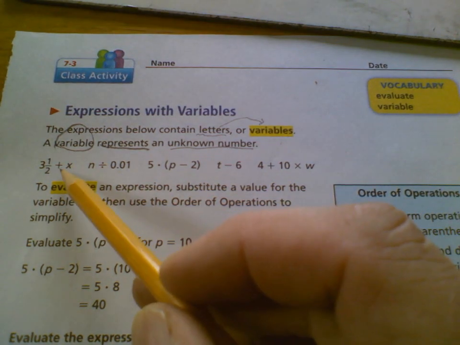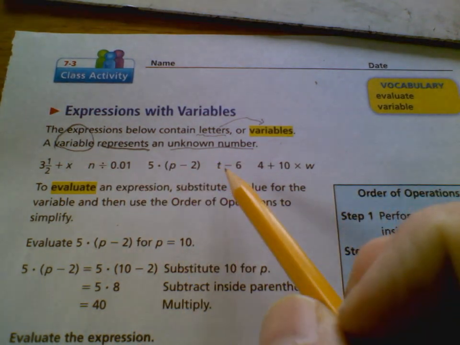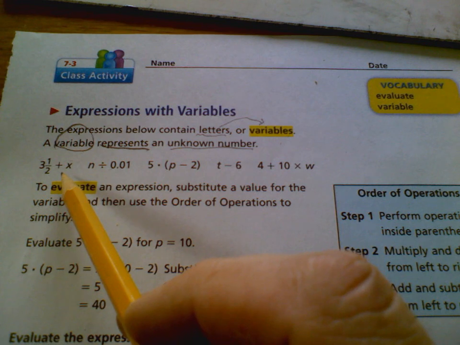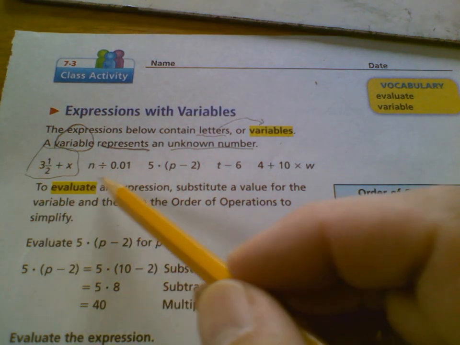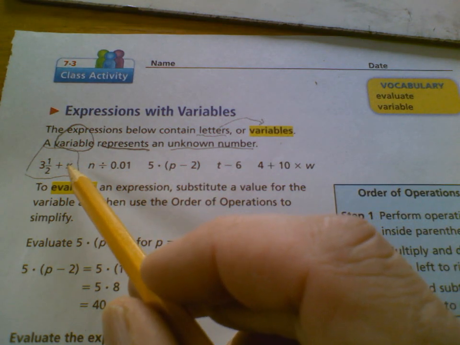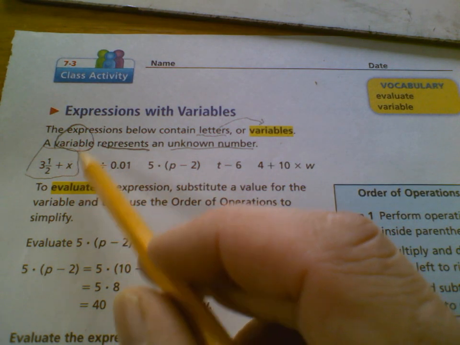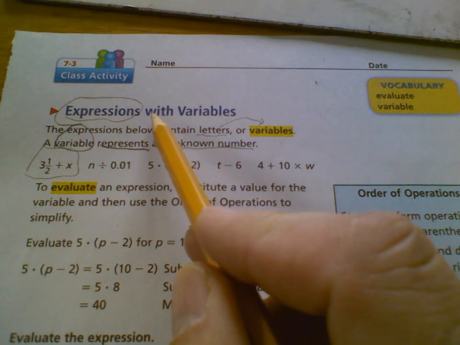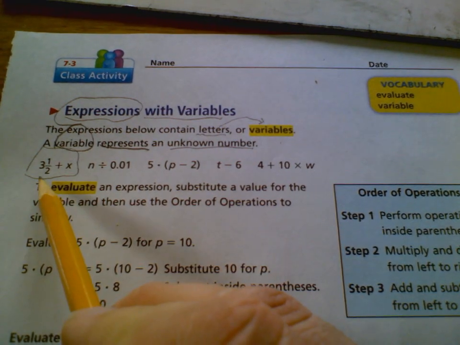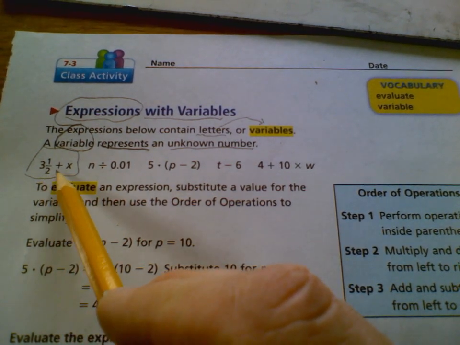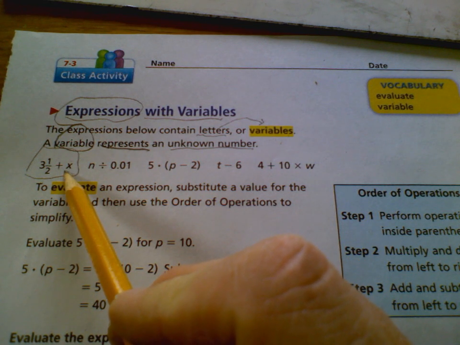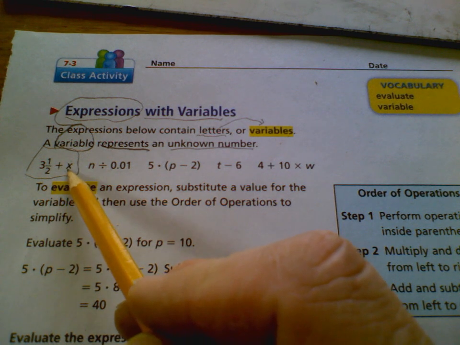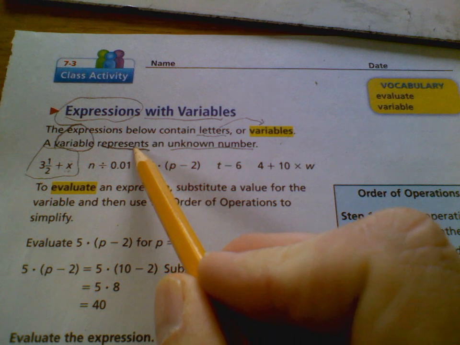So let's take a look at these examples here. We got 1, 2, 3, 4, 5 examples. These should look familiar to you as an expression. These are all expressions because there's numbers and things, but there's no equals, right? So we know that they're expressions with variables. Okay, so take a look. Here's our expression, 3.5 plus x. See this x? Anybody know what x is besides a letter? I don't know what x is. It's unknown. Look, represents an unknown number.